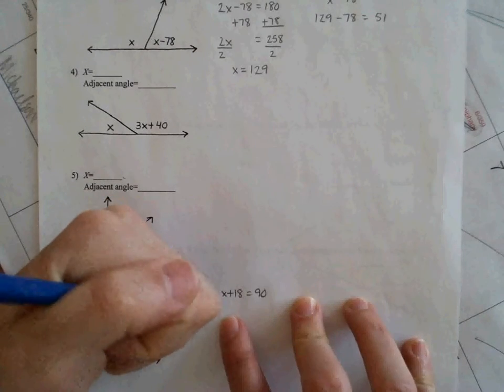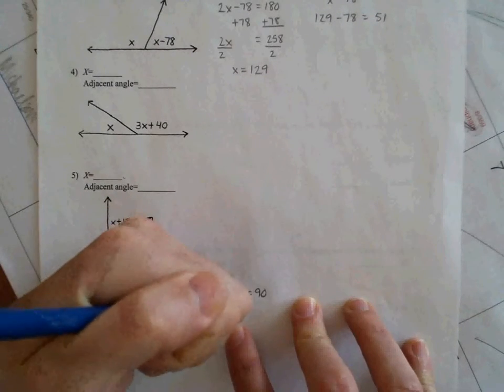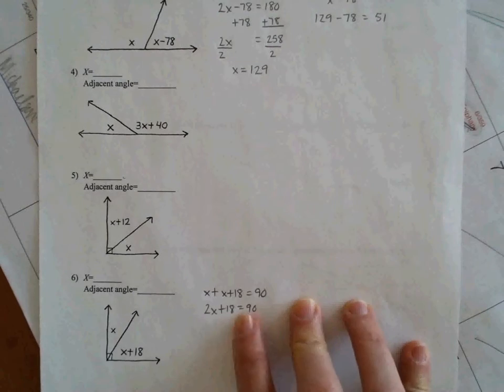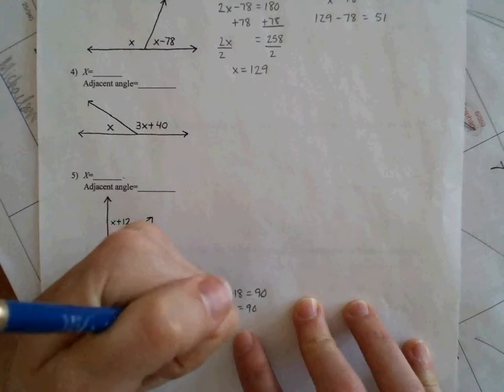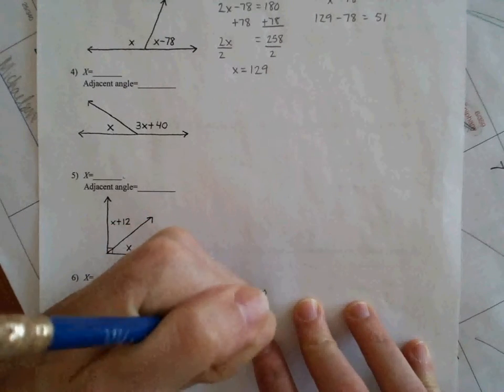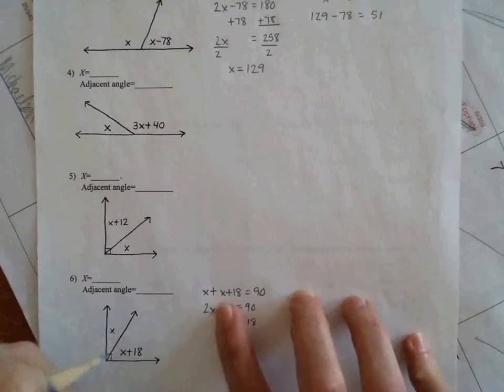All right, combine like terms. x plus x is 2x. Bring down what we haven't used yet. So now we got our equation. Start the process. We're going to subtract 18. Do it to one side, do it to the other side. This cancels here. We got 2x.